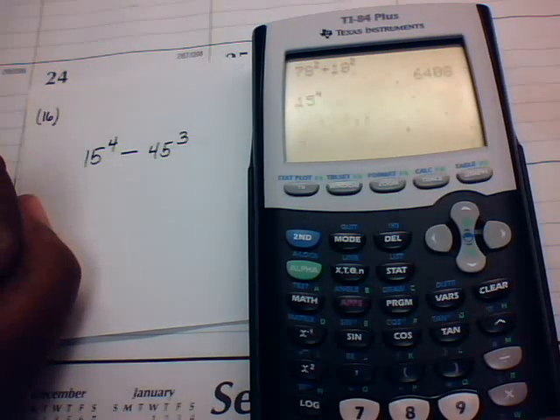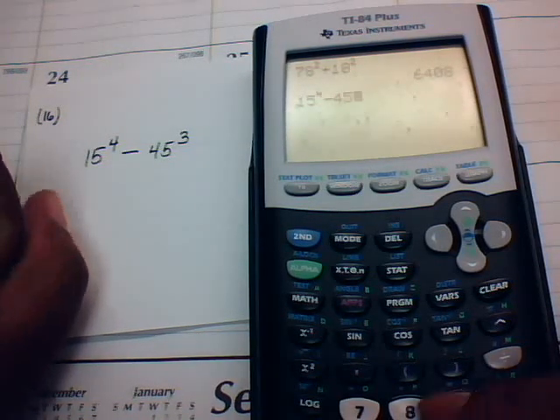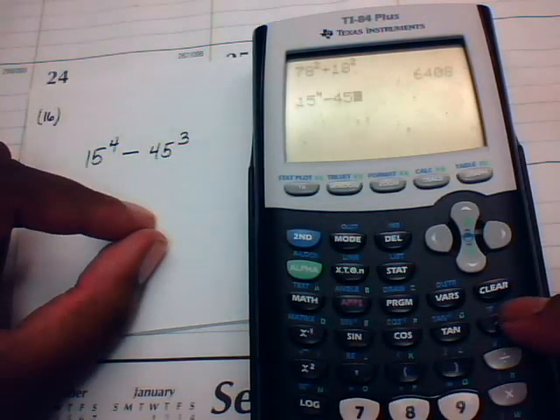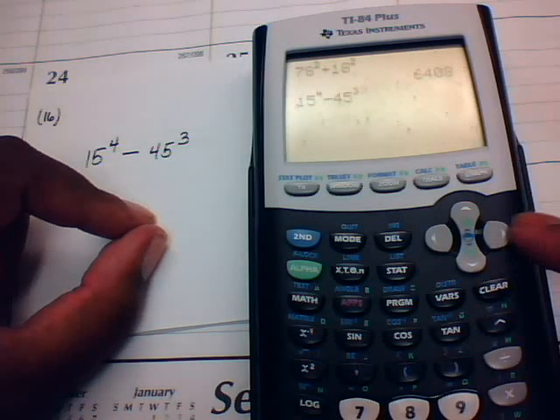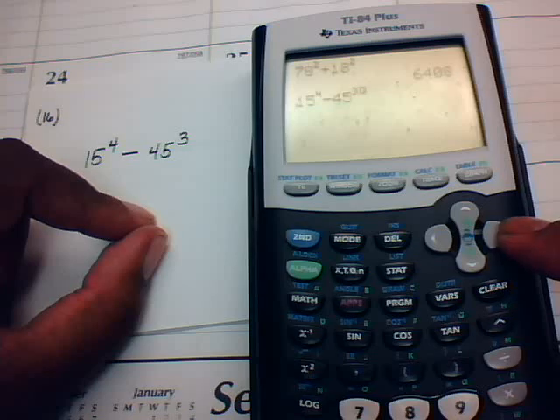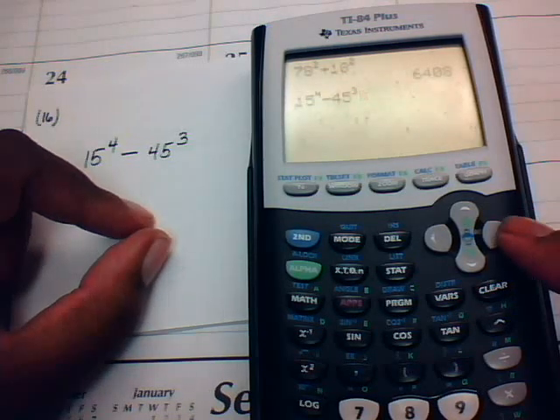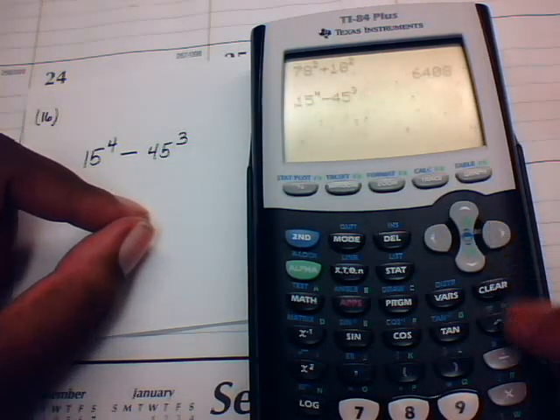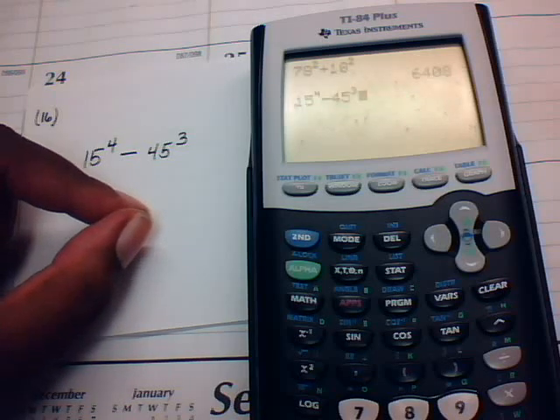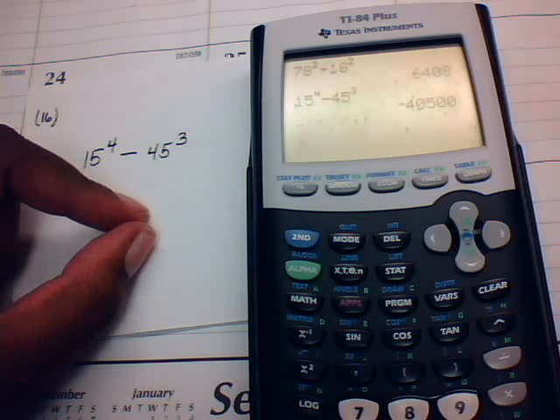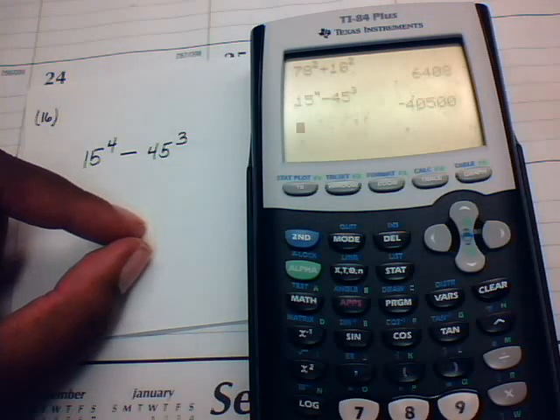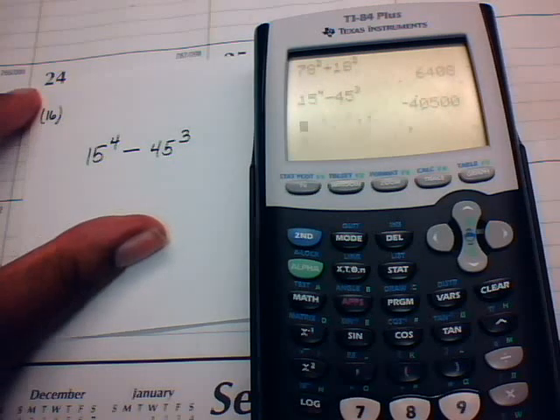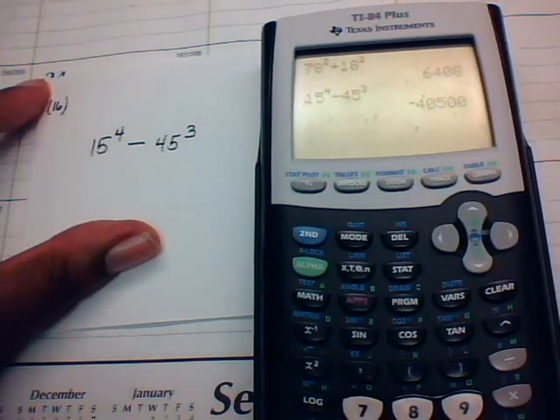And then minus 45, and that's raised to the third, so you use your caret key, and then type in the number 3, but you have to use your right arrow key to get out of that space. Okay, so now let's hit enter, and you'll get negative 40,500.